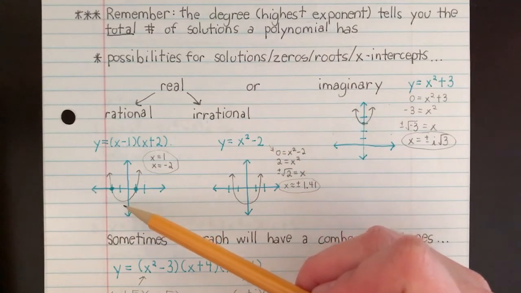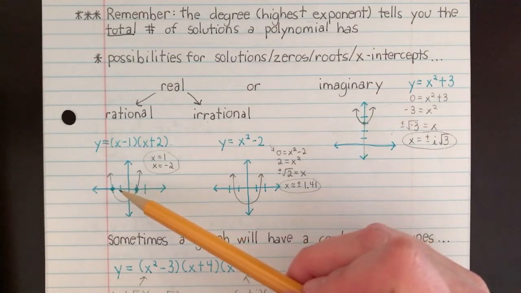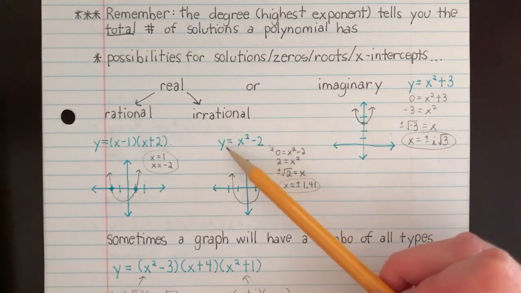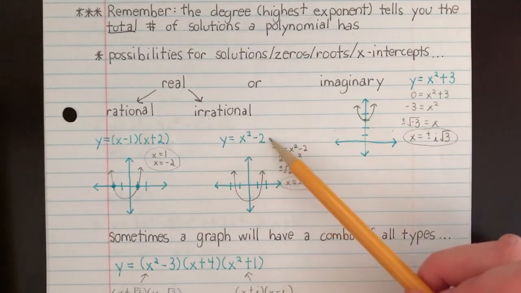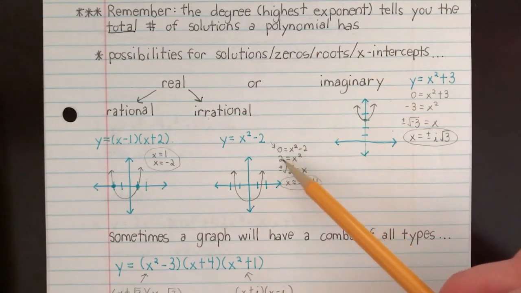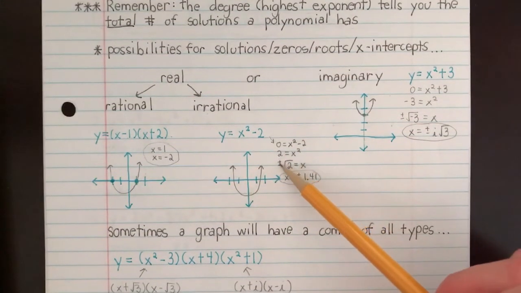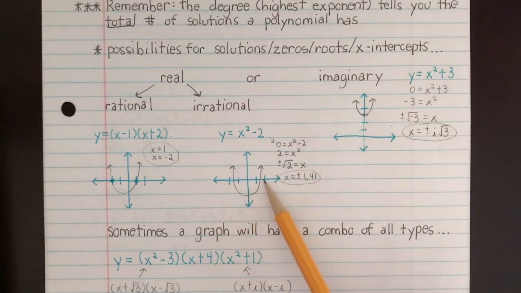A very rough sketch of this would be this parabola here, a root at positive 1 and a root at negative 2. Those are both rational roots, whole number roots. This here, y equals x squared minus 2, produces irrational roots. If you set this equal to 0 to solve for the roots, you get 0 equals x squared minus 2. Move the 2 to the other side, you get 2 equals x squared. Square root both sides, you get plus or minus square root of 2 equals x, which equals approximately plus or minus 1.41. So these are irrational roots here on this parabola, about 1.5 and negative 1.5.